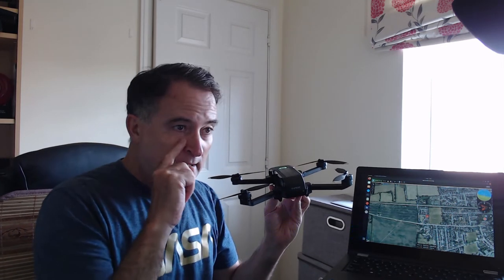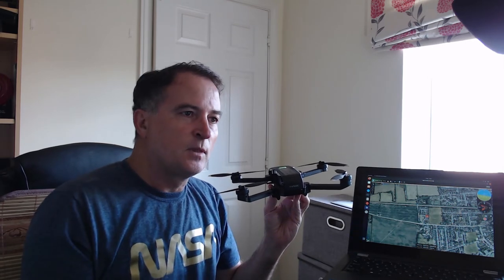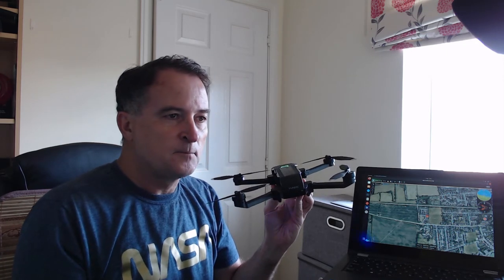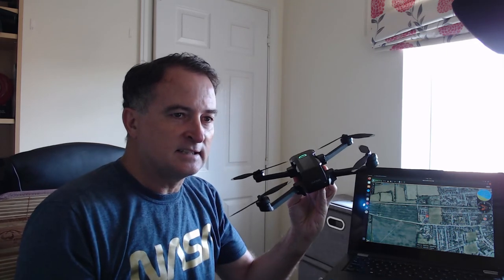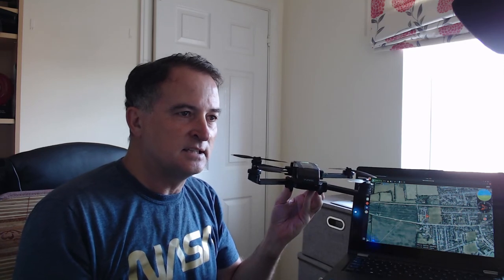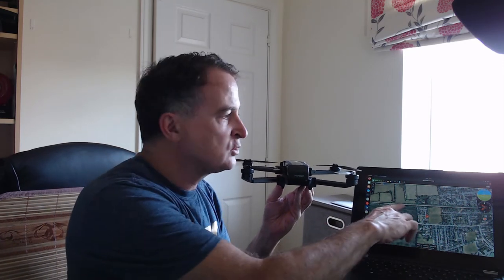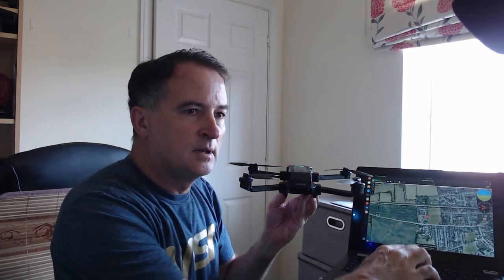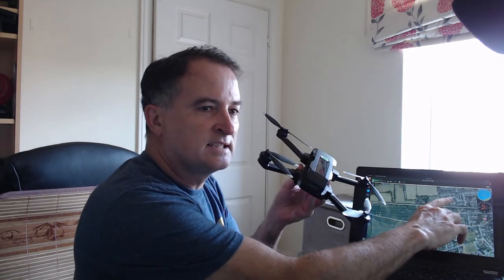QGroundControl lets you program missions, execute those missions, and observe what's happening while they are flying. You can see at the moment I've got QGroundControl connected to this commercial drone, which is using the same open source standards as this Linux Foundation project. As I'm moving the drone, you can see the telemetry data coming from the drone changing on my QGroundControl software.